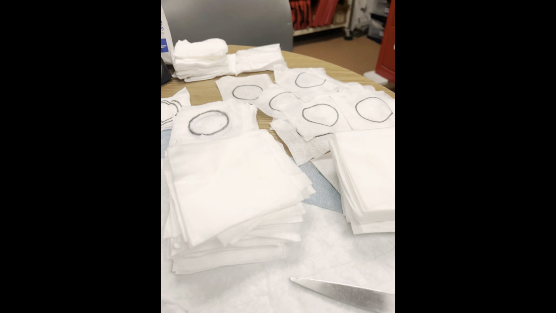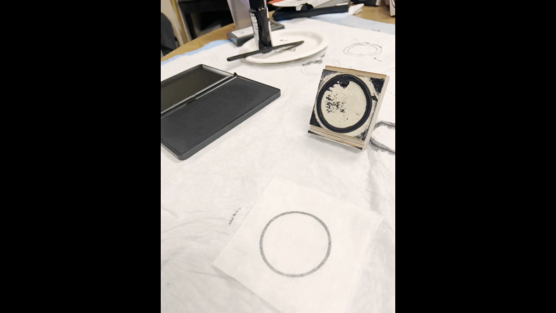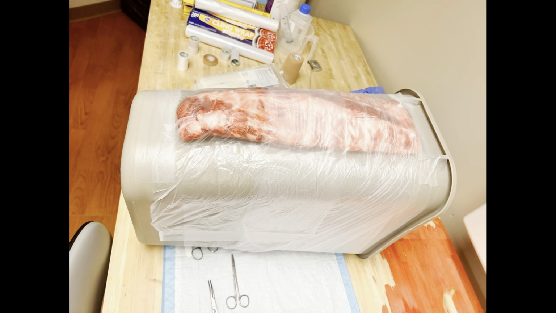So do you remember the FLS boxes I showed you earlier in the simulation lab? This is what we use these FLS circles for, which is basically gauze with black ink circles pressed onto them that the OB-GYN residents use for laparoscopic surgery practice.